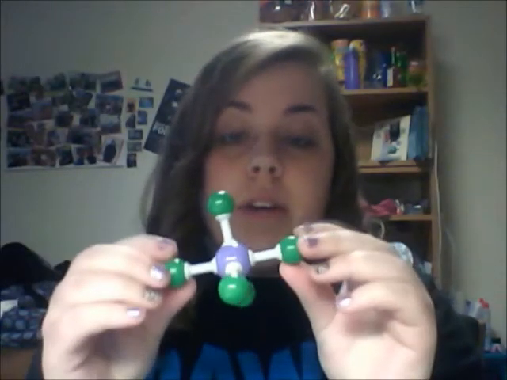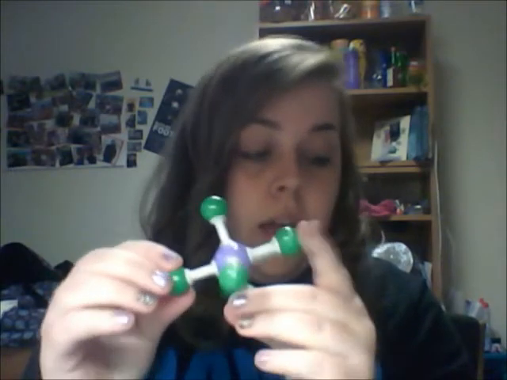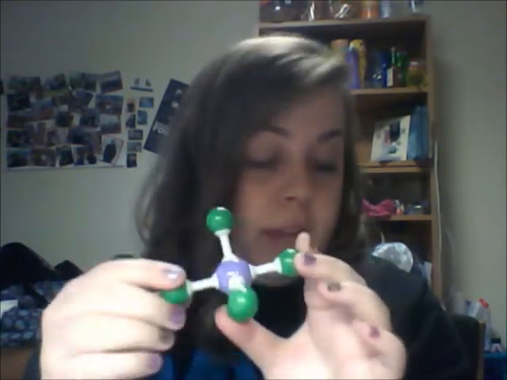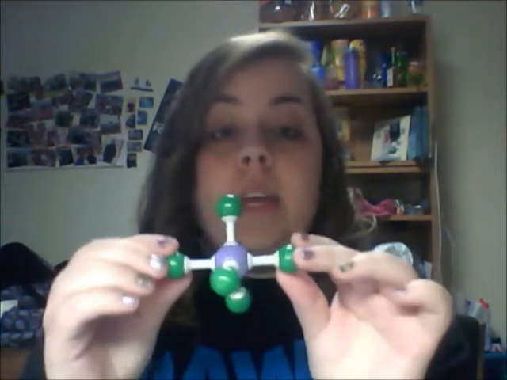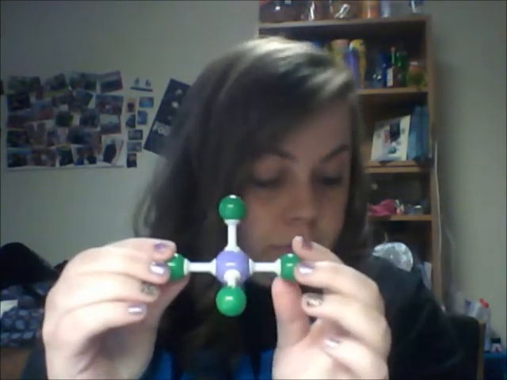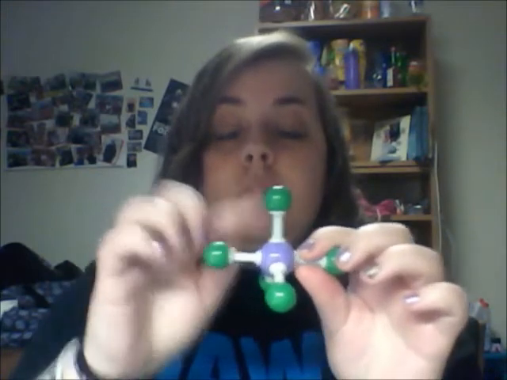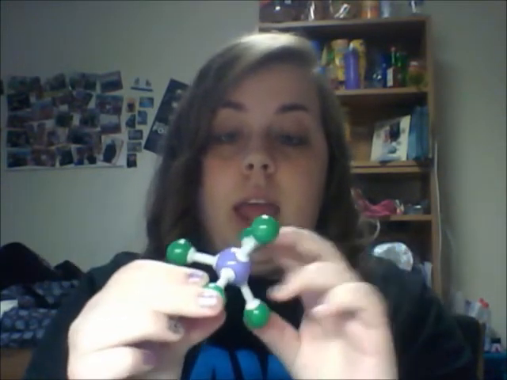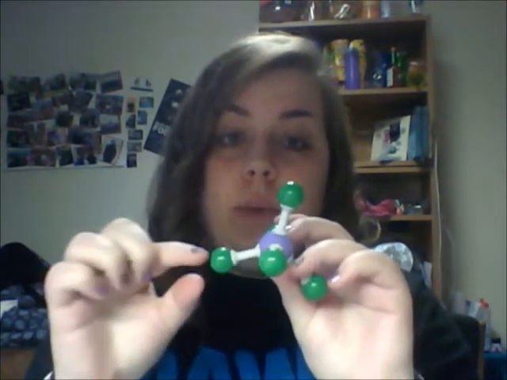When you look at this model, it shows that there are 5 electron groups, and all 5 of them are bonding, and there are no lone pairs, making it trigonal bipyramidal. These bond angles are 90 degrees, and the other ones are 120 degrees this way.